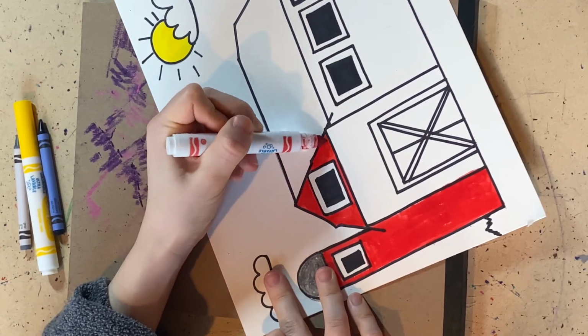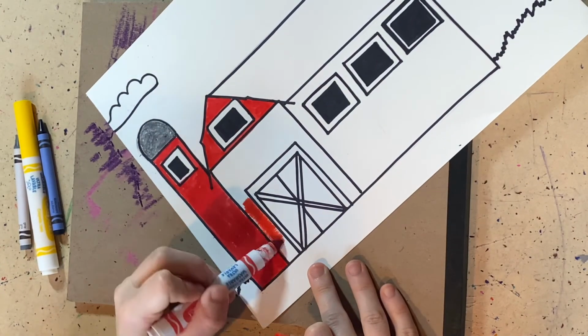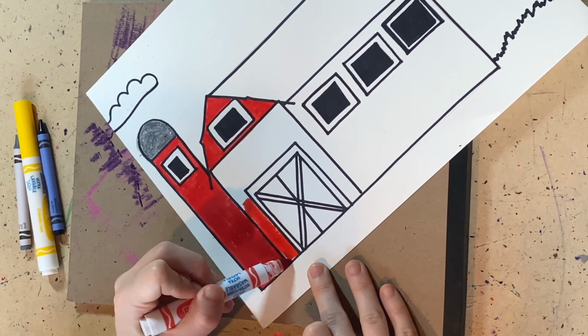And now I'm going to color the front of the barn red.